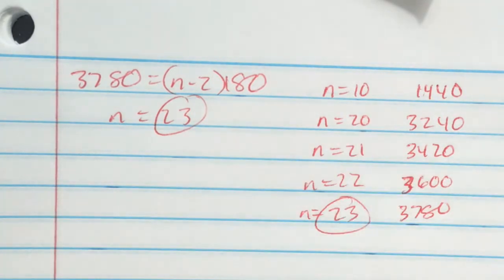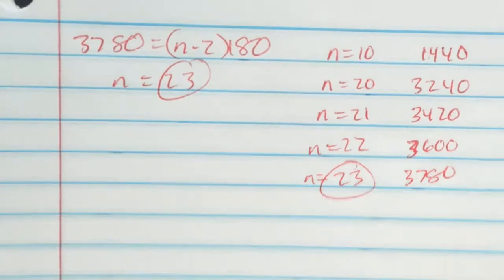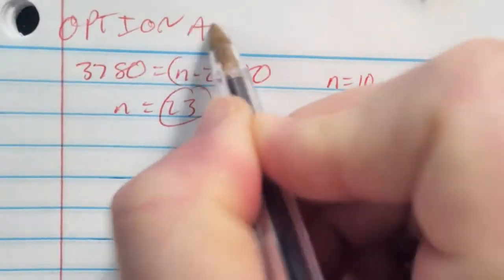Keep plugging in random numbers for the number of sides. It can't be a decimal because it's the number of sides. You can't have 2.3 sides. So that's one way how to do this. So that's option 1, or option A.